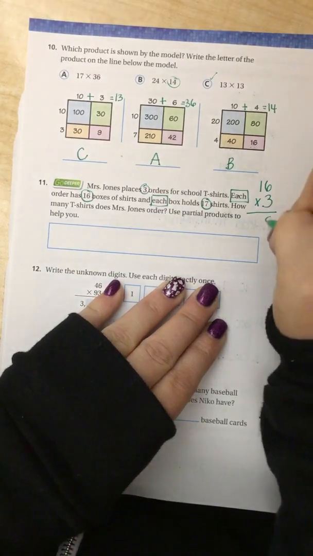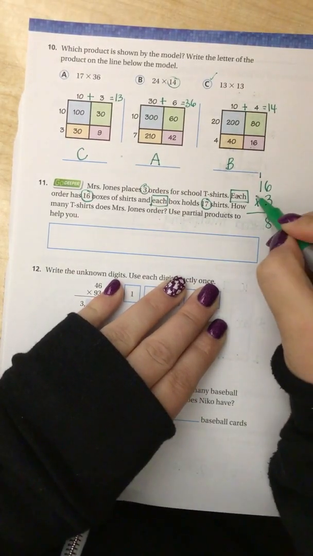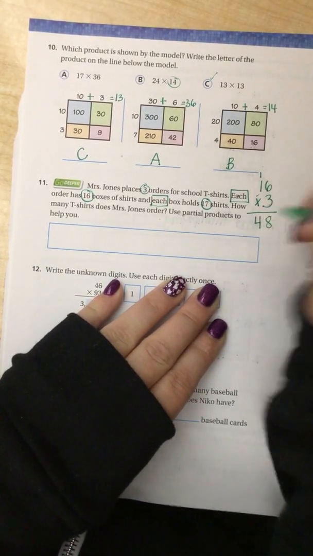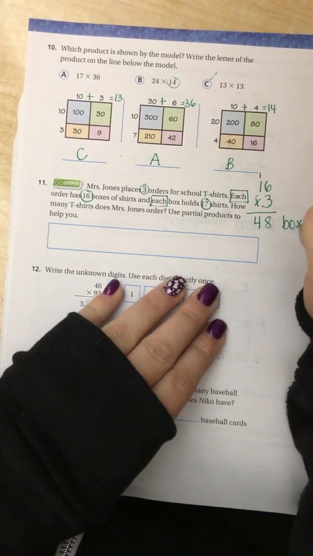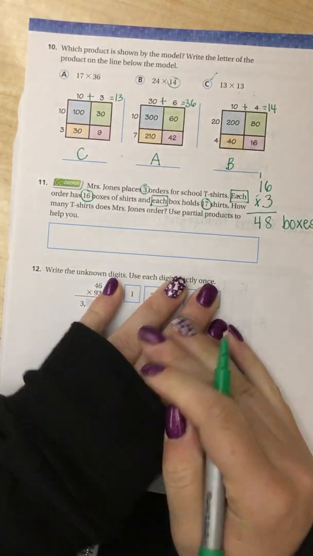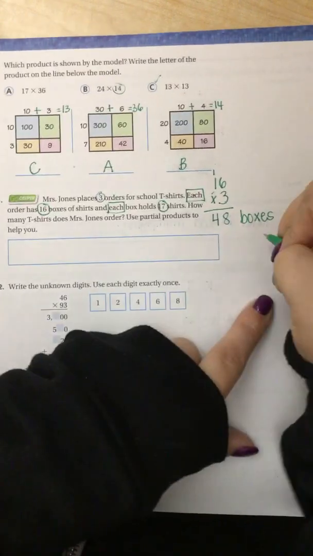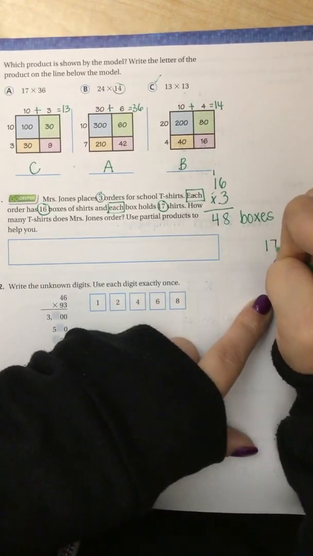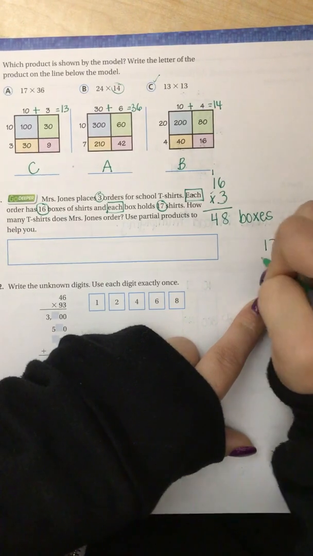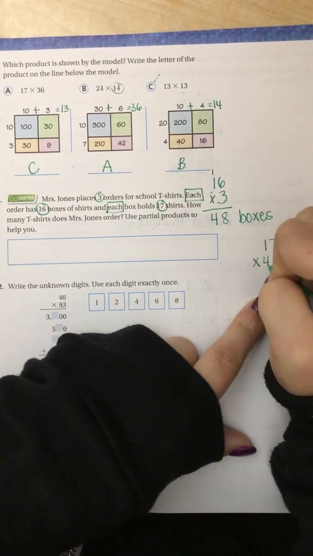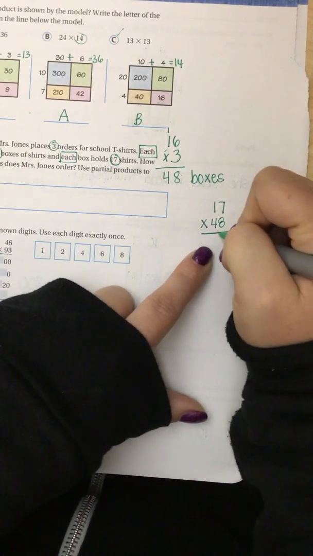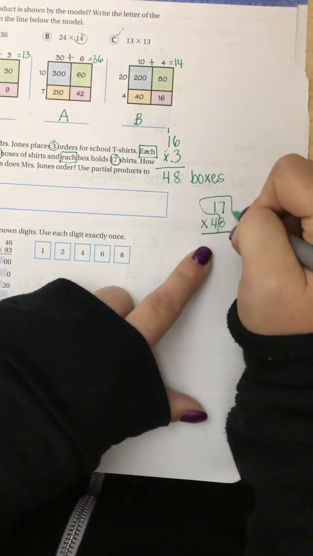3 times 6 is 18. 3 times 1 is 3, plus 1 is 4. So there are 48 boxes of shirts. And then it says each box holds 17. So now we're going to do 17 shirts in each box, and there are 48 boxes. So when I do that, this is where I've got my turtle head.